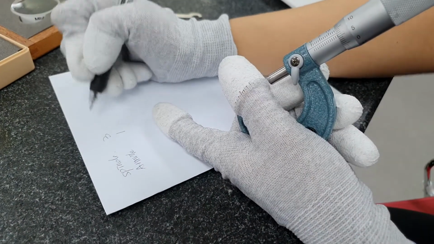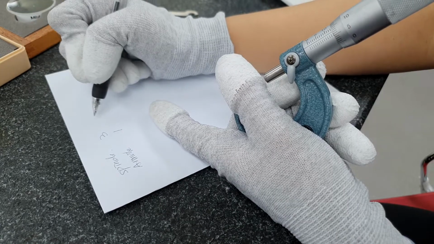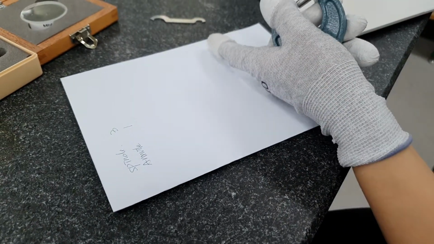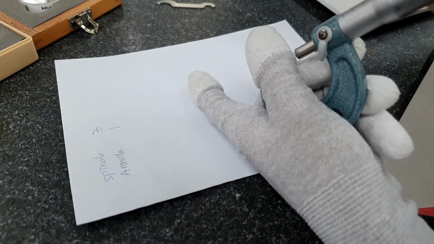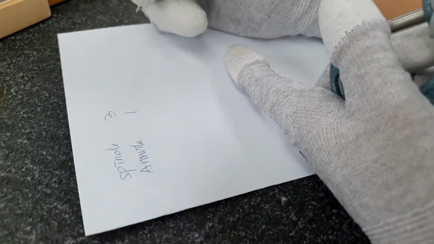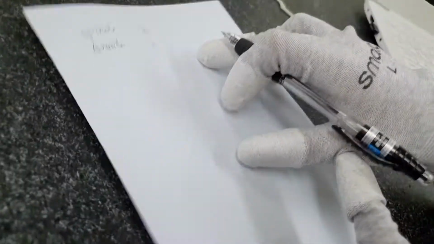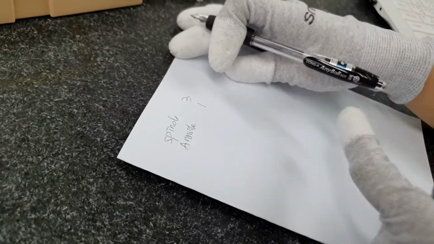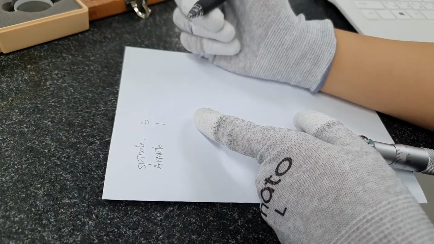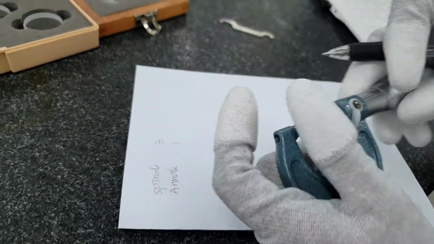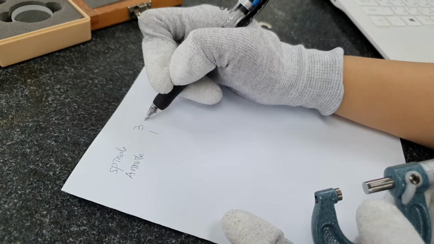After that, you have to calculate the spindle flatness. Look at me how to do the measure. You could look, those interference patterns of anvil are 1 and interference patterns of spindle are 3.